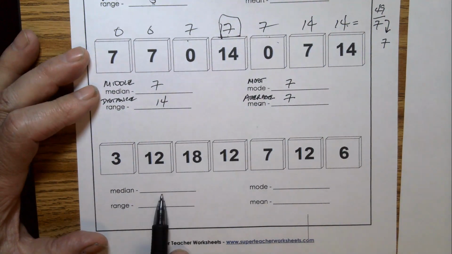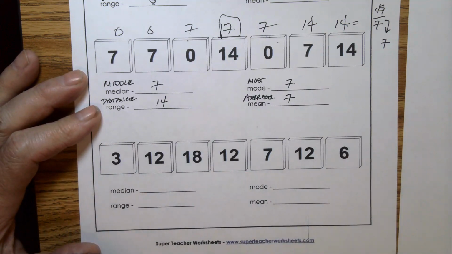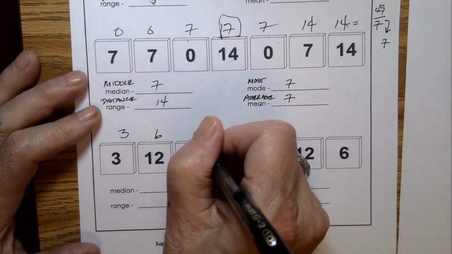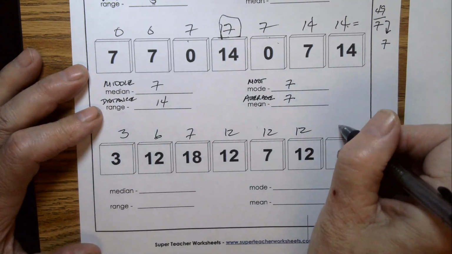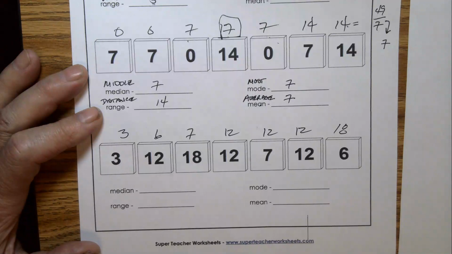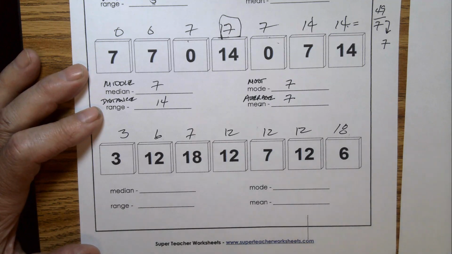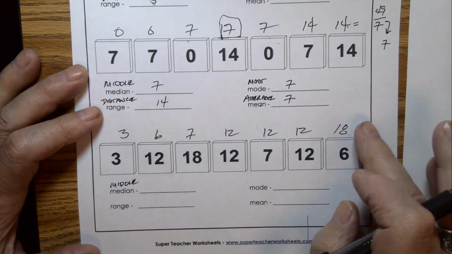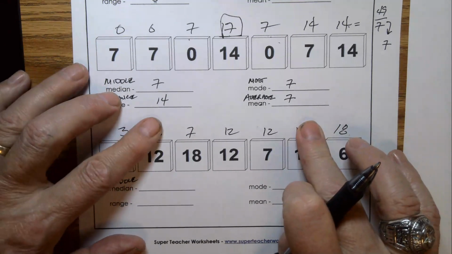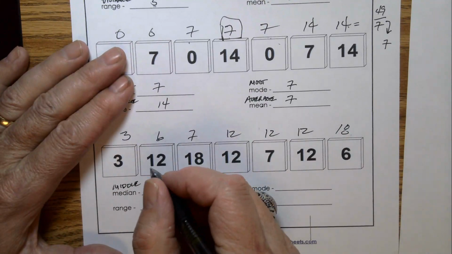Okay. Last one at the bottom. First thing we're going to do is put it in order from least to greatest, right? So if I reorder these numbers, it's going to be 3, 6, 7, 12, 12, 12, 18. Now I have them in order from least to greatest. Let's see how many we have. 1, 2, 3, 4, 5, 6, 7. It's an odd number, so I know I'll have a distinct number in the middle. So now we're looking for the median, or the middle. I'm going to start on either side and work my way toward the center, and I have 12. So my median is 12.